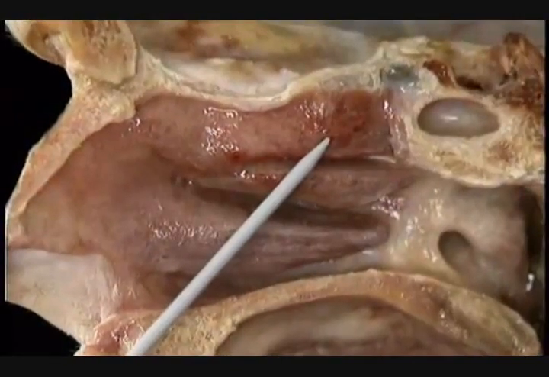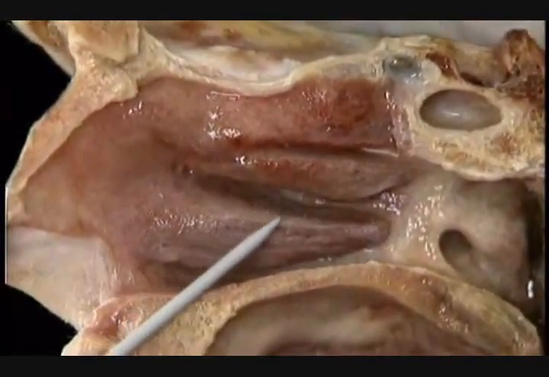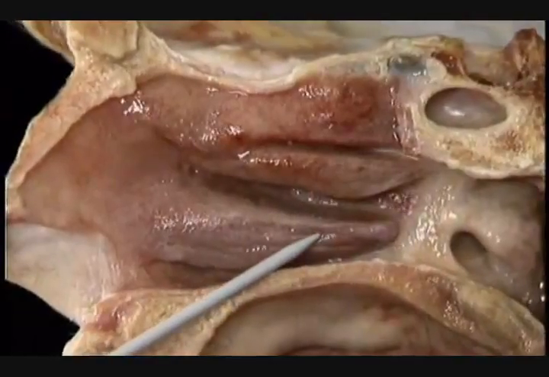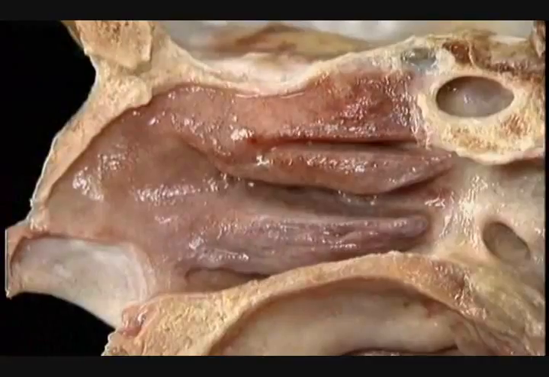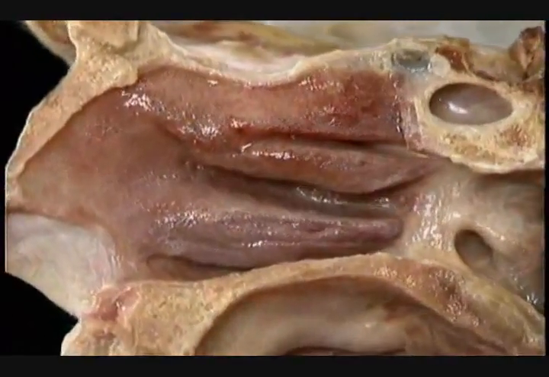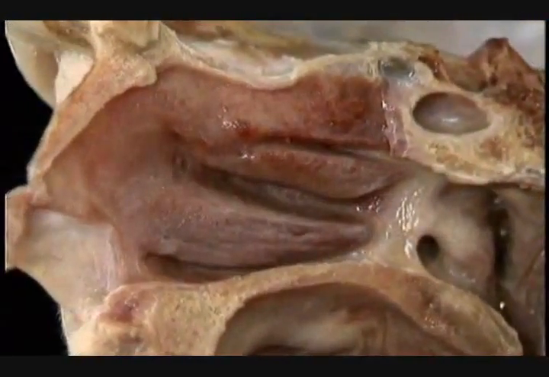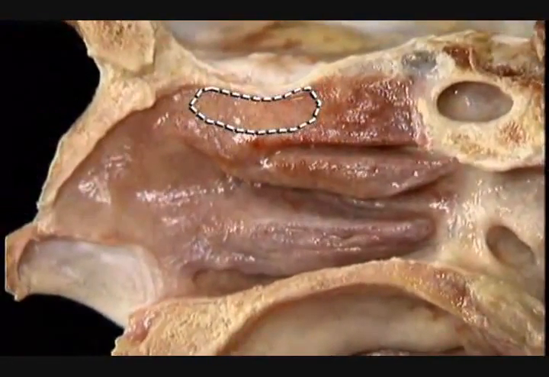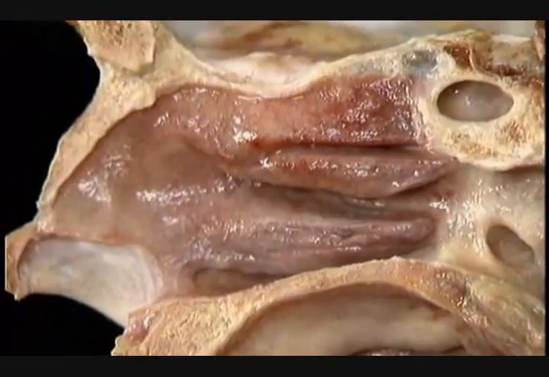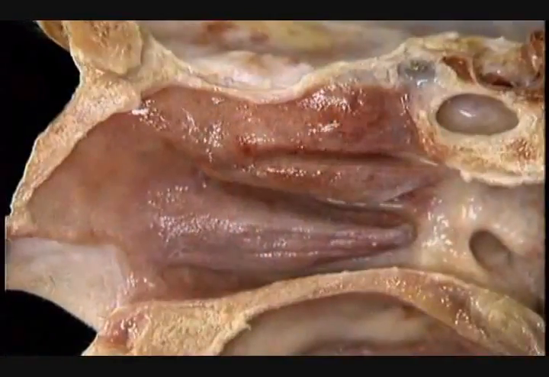Here are the conchae, superior, middle, and inferior. The mucous membrane that covers them is richly supplied with mucus glands and with blood vessels. The complex surfaces of the conchae have important functions in humidifying the inspired air and warming it. This olfactory area, like the corresponding area on the septum, contains olfactory nerve fibers and nerve endings. All the paranasal sinuses and the nasolacrimal duct for the tears open into the nasal cavity. To see their openings into the nasal cavity, we'll remove the conchae.